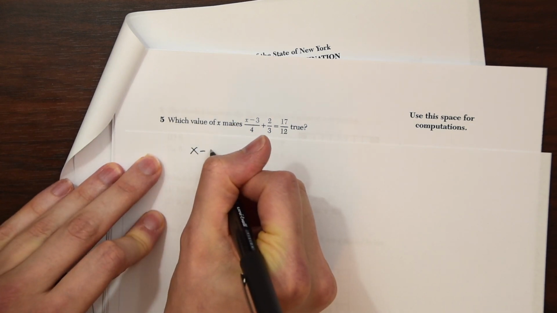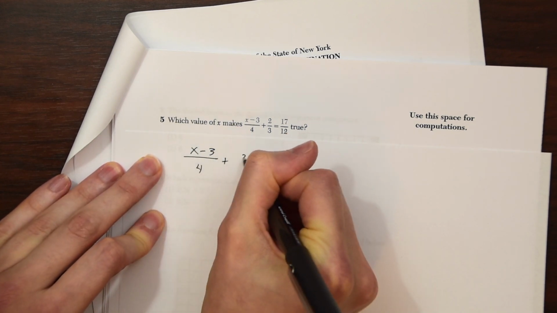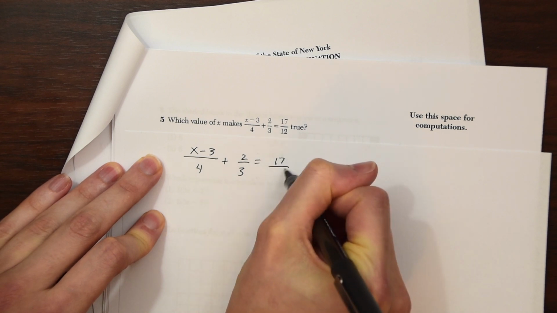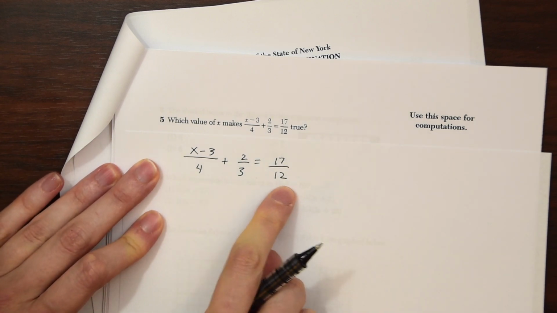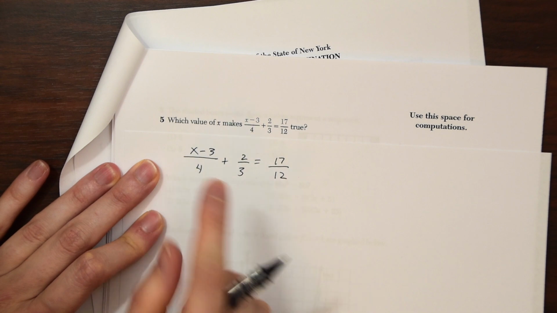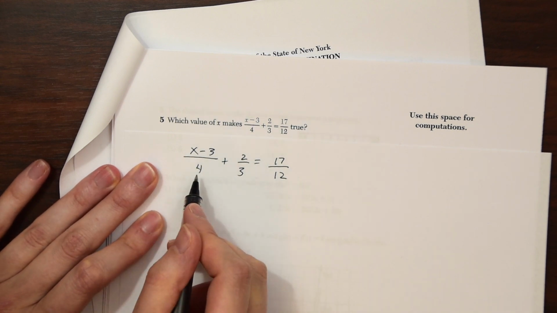So let's rewrite the question. (x minus 3)/4 plus 2/3 equals 17/12. The first thing I'm going to want to do is make everything the same denominator. Notice we have a 12 here, and a 4 and a 3 here.